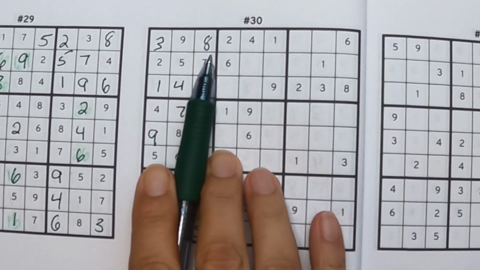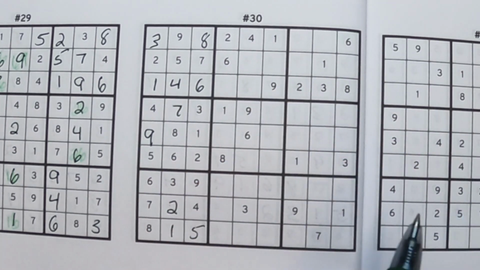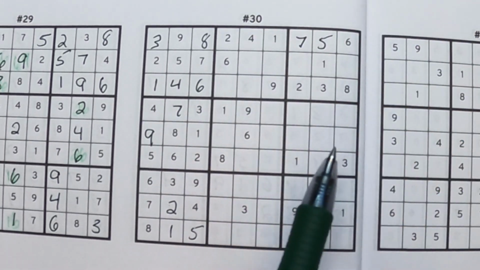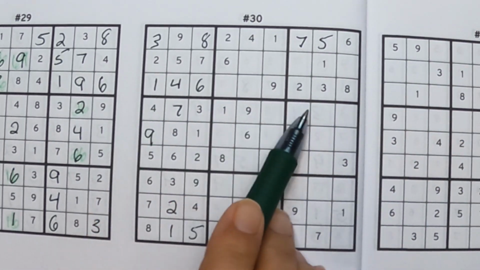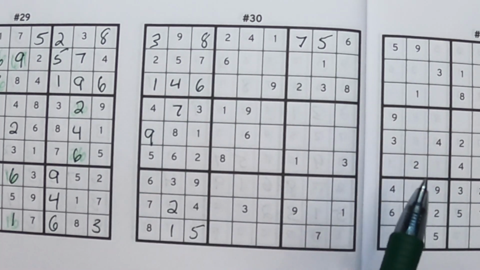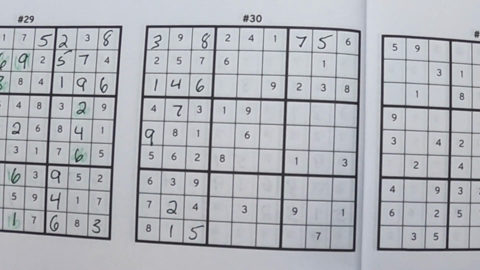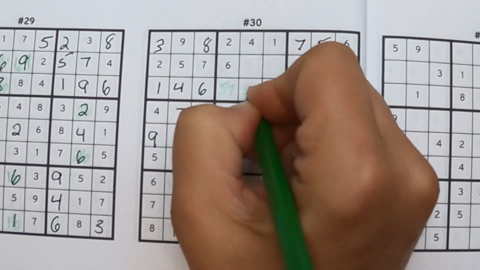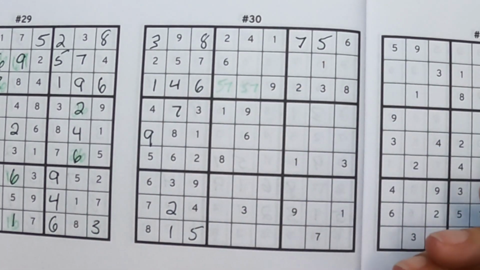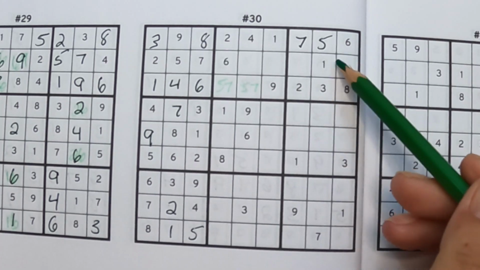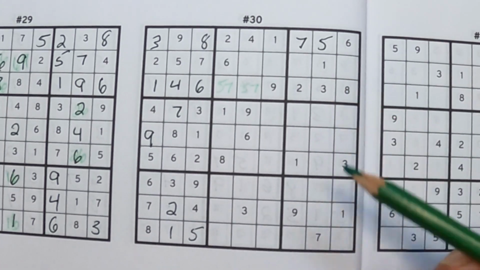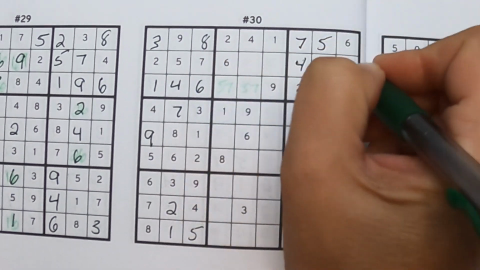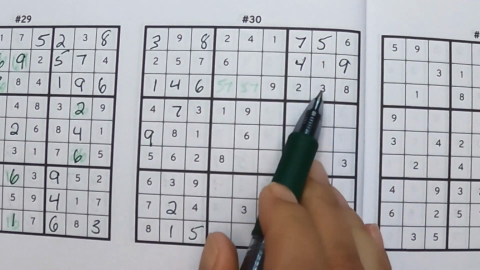For this top row now, we're missing 5 and 7. We've got a 7 here, so 5, 7. For this row, we're missing 5 and 7, and I don't see any help. So 5, 7, 5, 7. For this box, we're missing 4 and 9. We've got a 9 here, so 4, 9.